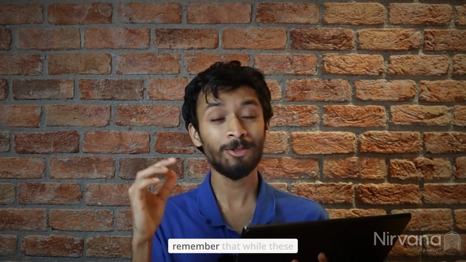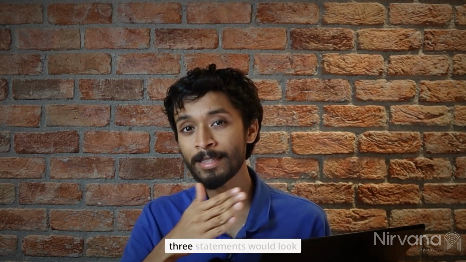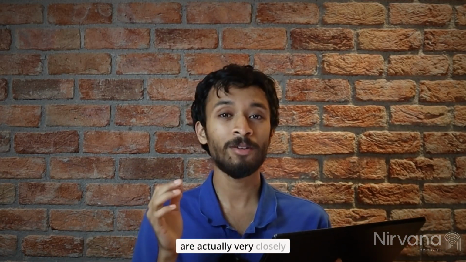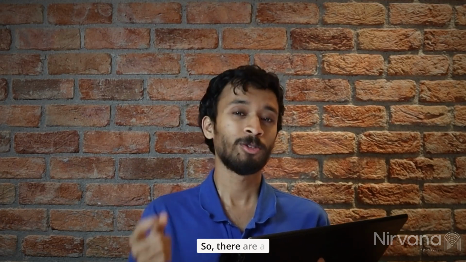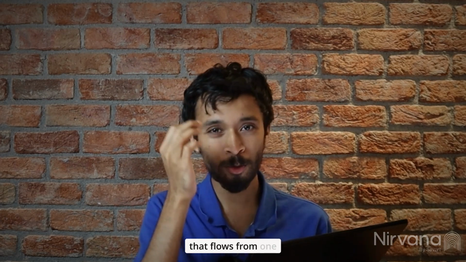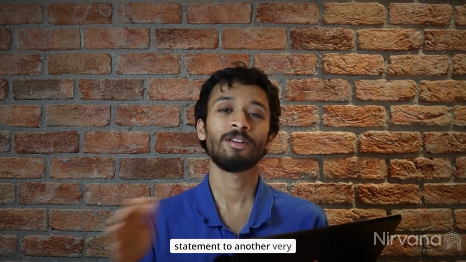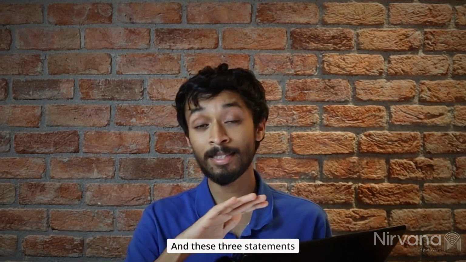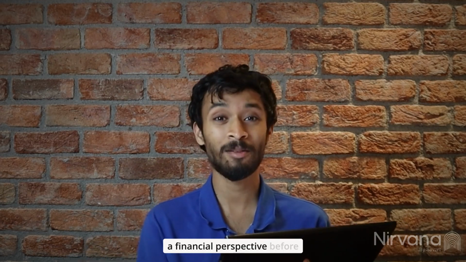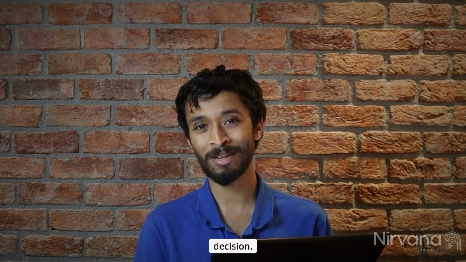However, you need to remember that while these three statements would look very different from each other in general, they're actually very closely linked to each other. So there are a lot of data points and parameters and information that flows from one statement to another very seamlessly, and these three statements together help you understand the financial health and the future potential from a financial perspective before you make your investment decision.